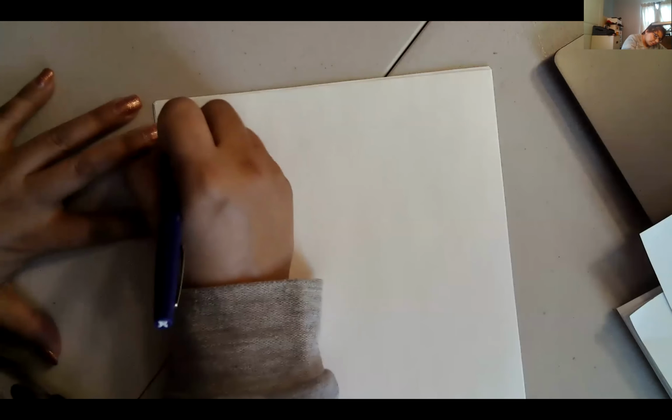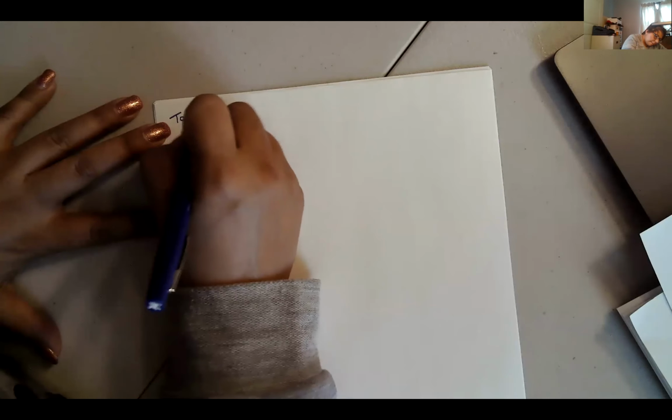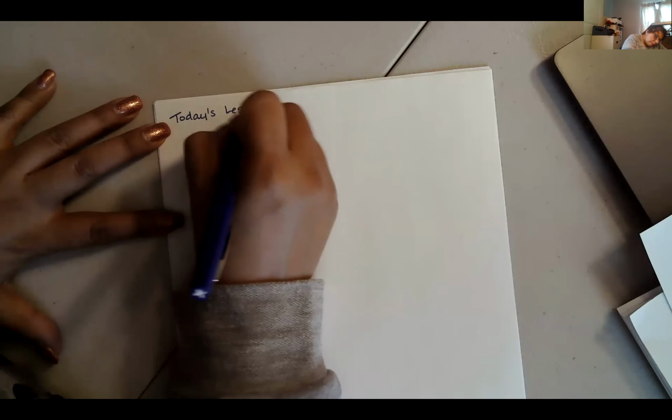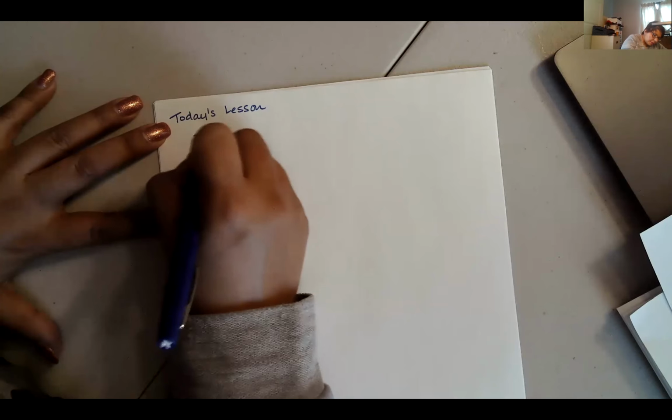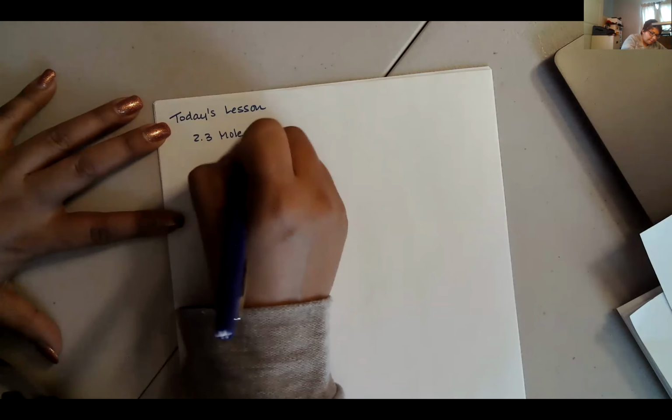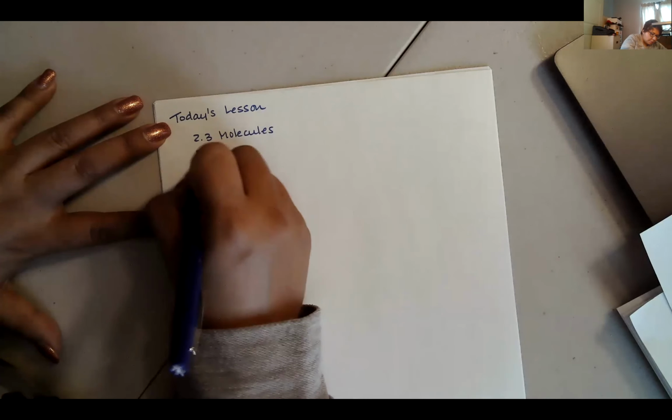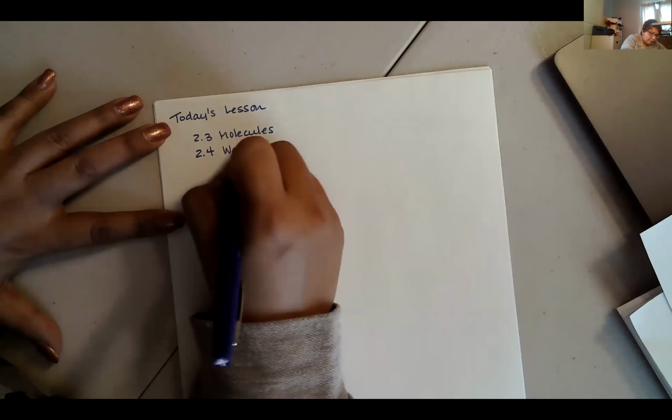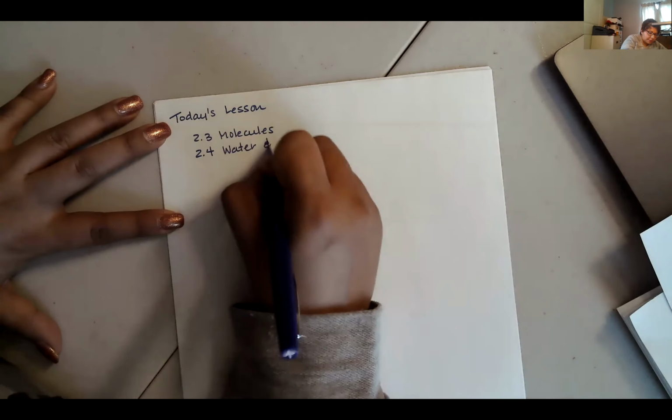So today's lesson, 2.3, which is on molecules, and 2.4, which is about really water and its most unique properties.